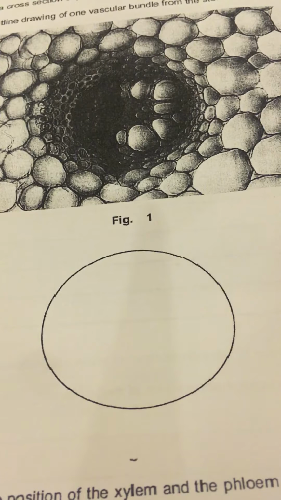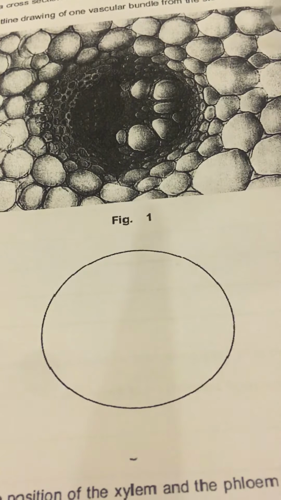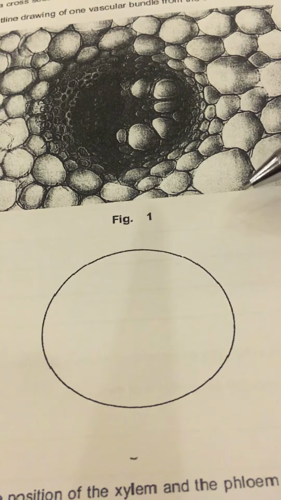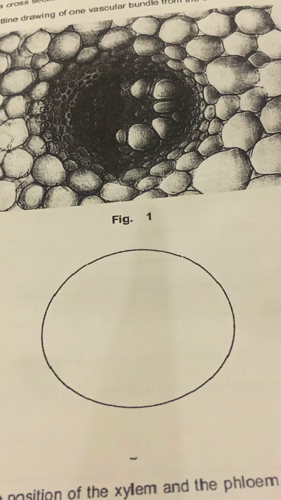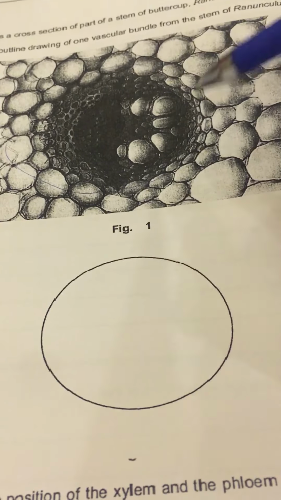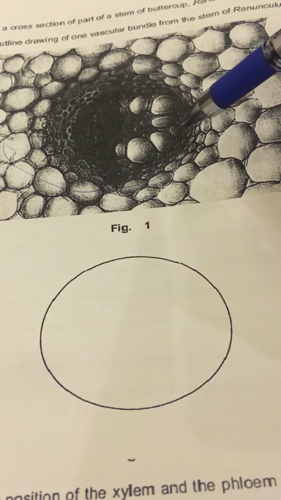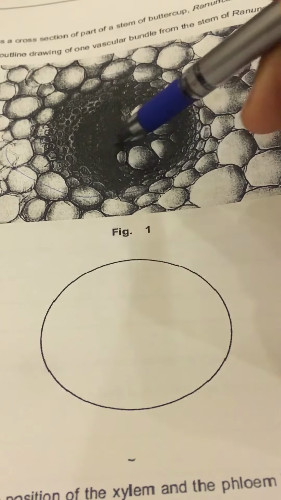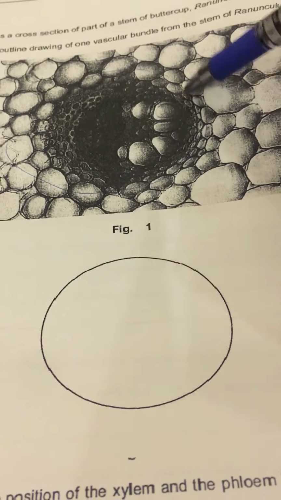Drawing of a vascular bundle, one vascular bundle from the stem of Ranunculus. The question asks you to draw and label the position of xylem. As we know, xylem is inside and phloem is outside, but we cannot determine which is inside and outside here. As I told you, xylem is always thick and big. Do you see? So this is xylem. Here is the position of the xylem, and here is the position of phloem.